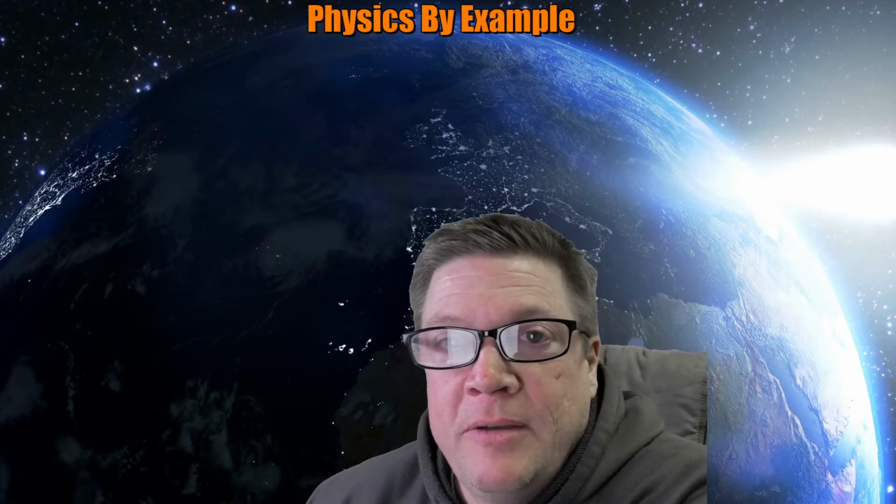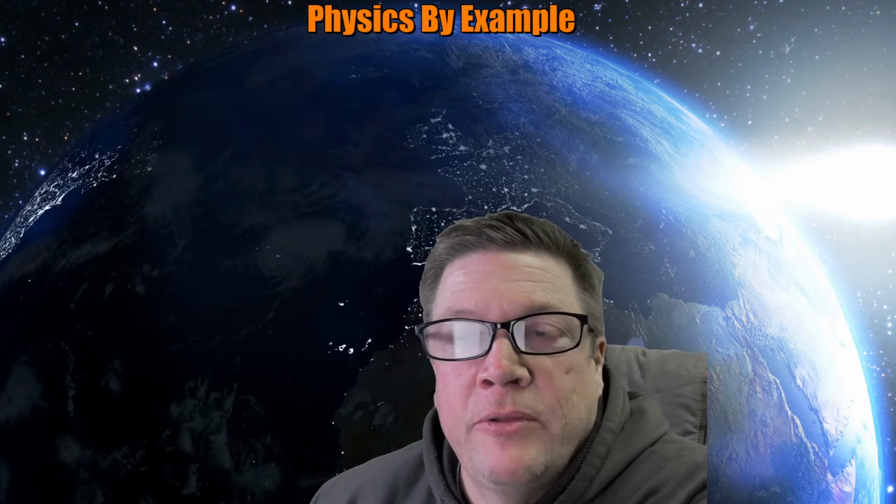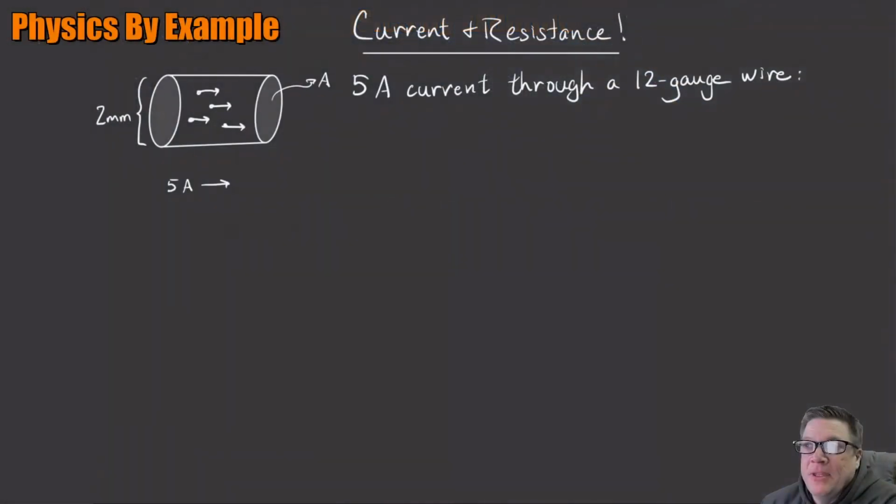Okay, now let's look at some of the fundamentals of current running through wires. The first example is, let's just take a copper wire. It'll be important that it's copper in just a second. Let's look at what happens if you have a 5 amp current running through a 12 gauge wire. A 12 gauge wire is about 2 millimeters in diameter, so we'll go with that.